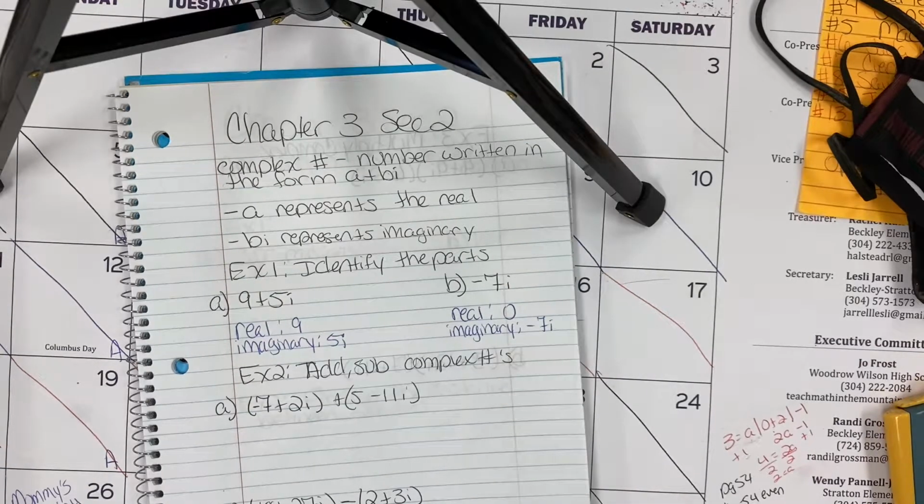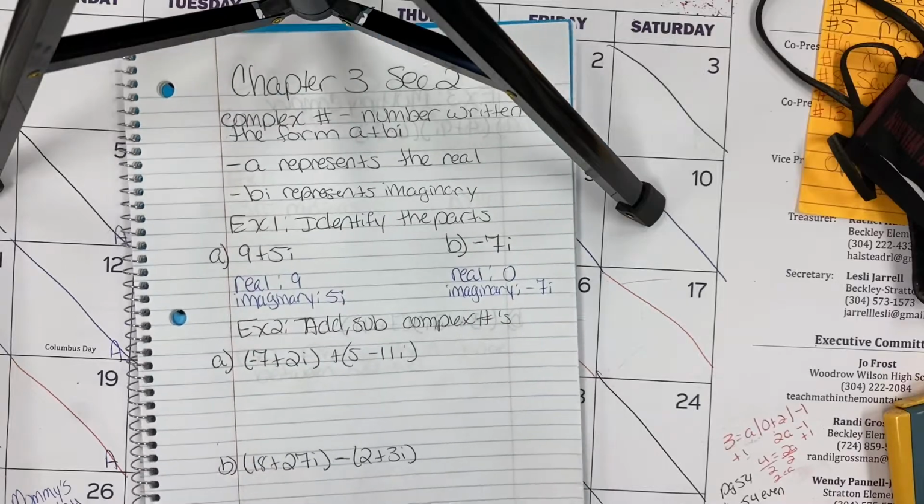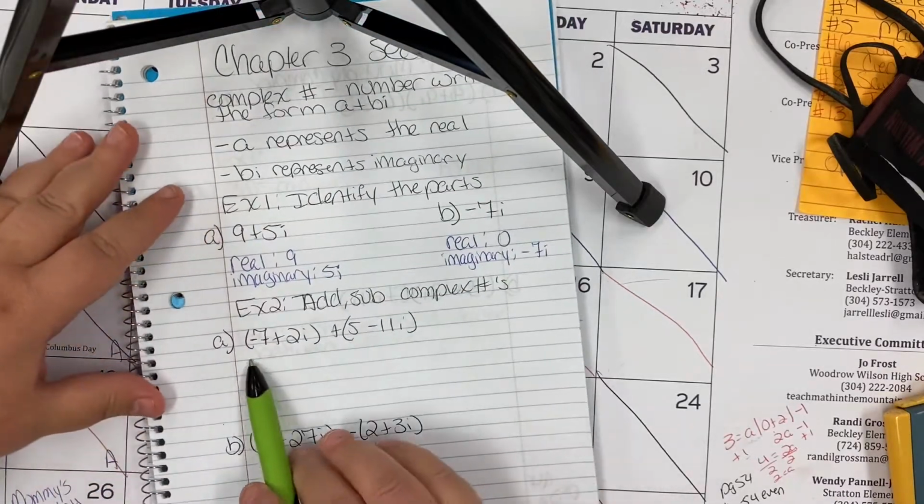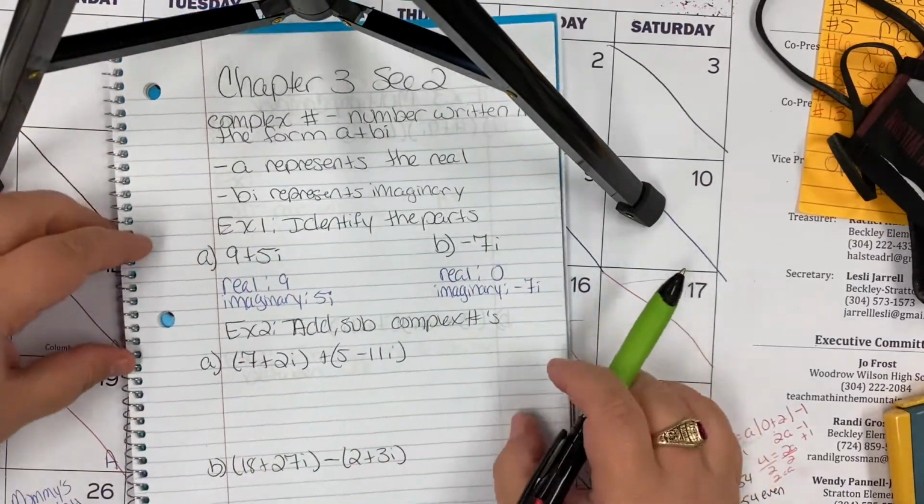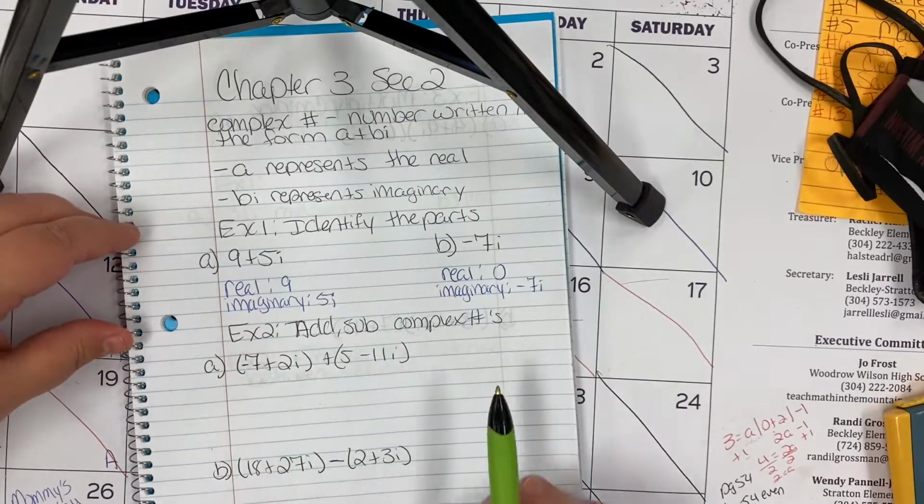Moving on to example 2, we're going to add and subtract complex numbers. With that, pretty much all we're going to do is add like terms. So they put them in parentheses.